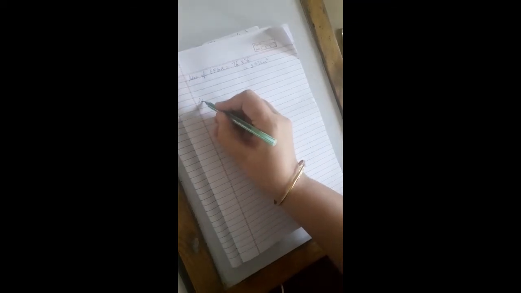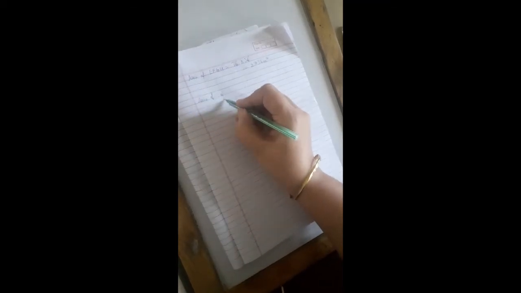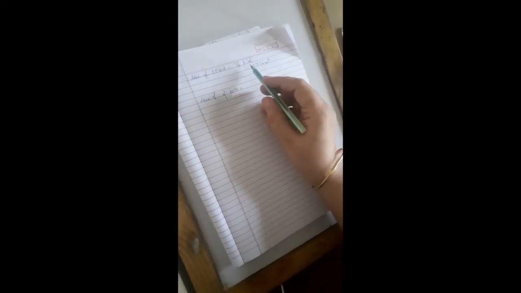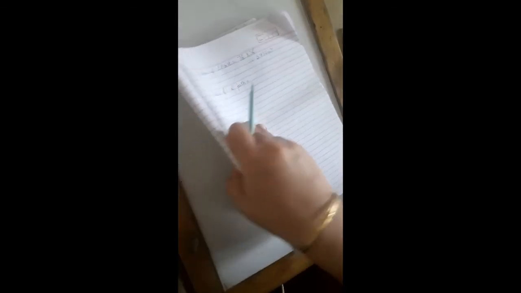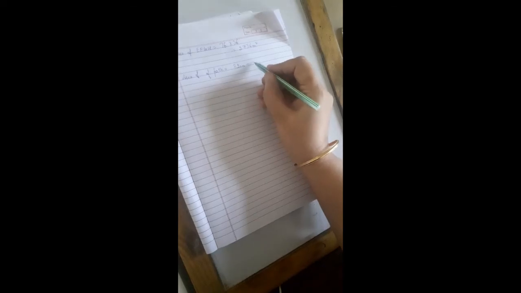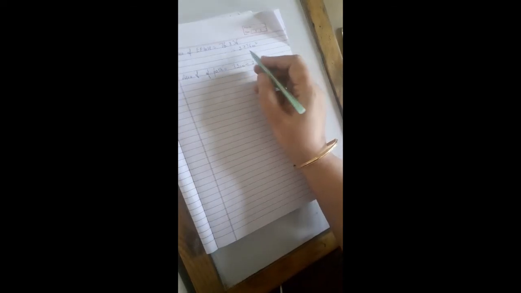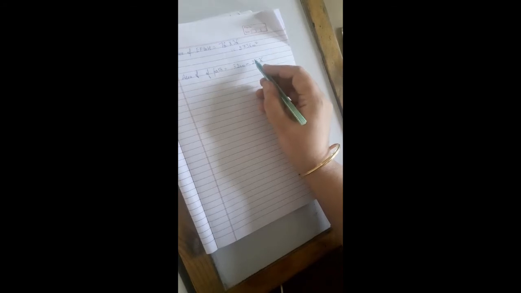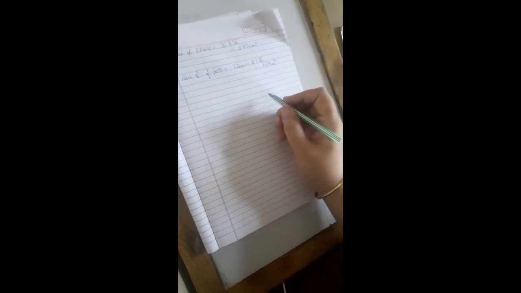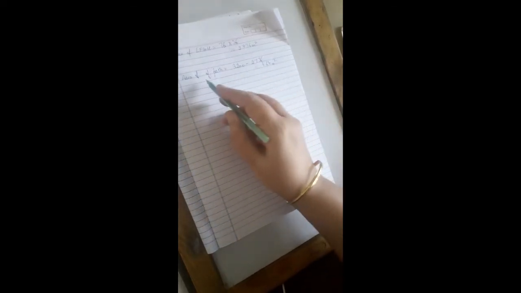Now what was my question? To find out the area of the path. So what will be the area of the path? Area of the outer rectangle minus the area of the inner rectangle. What was the area of the outer rectangle? Means ABCD, it was 3200 meters square. So 3200 meters square minus the area of the inner rectangle, that is 2736. So when you subtract them, you will get 464 meter square.